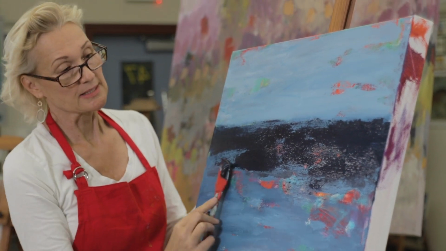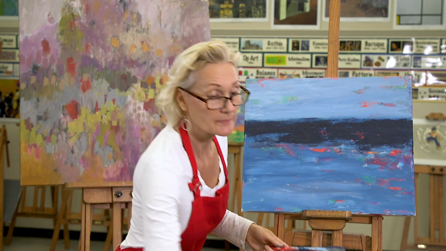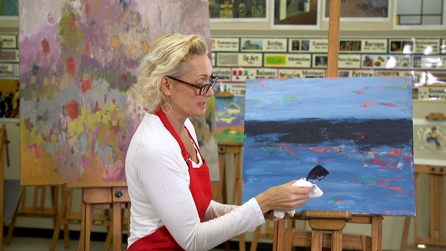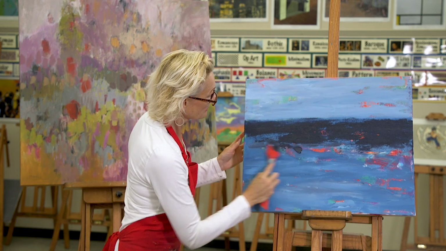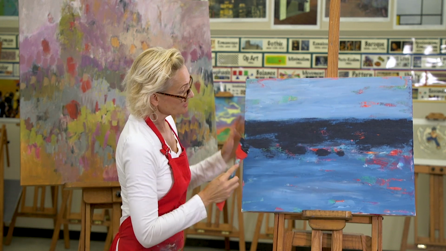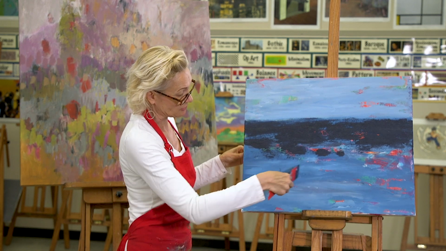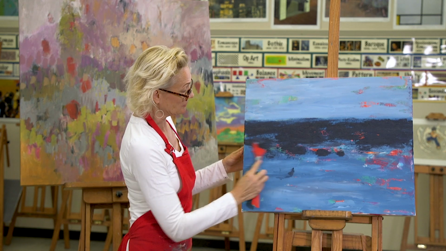So again, I'm keeping my spatula very low and perpendicular. I'm going to wipe it down a little bit because I've got my water now kind of running down it. And again, that's so that I don't completely cover it, because if I come in at an angle like this and brush across, I'm going to cover the entire layer, and I don't want to do that.